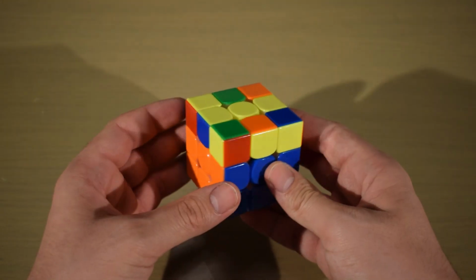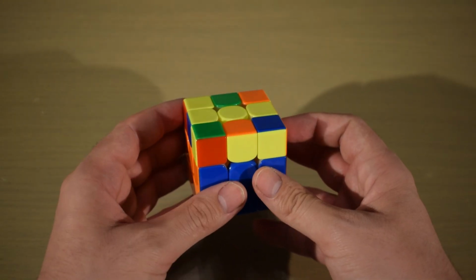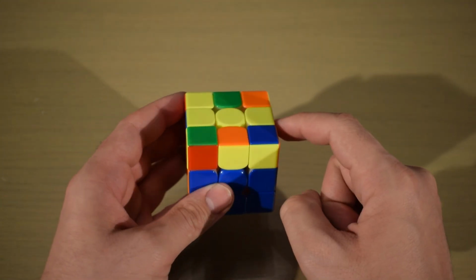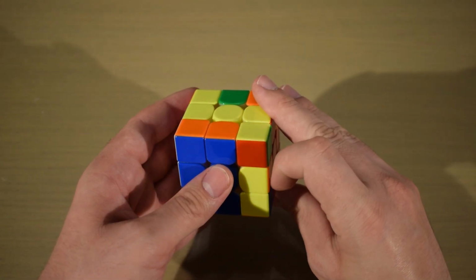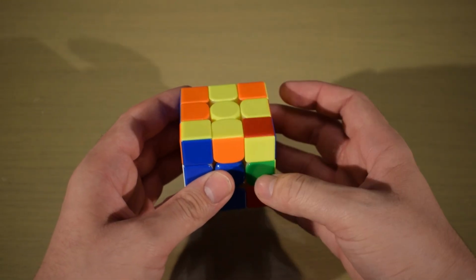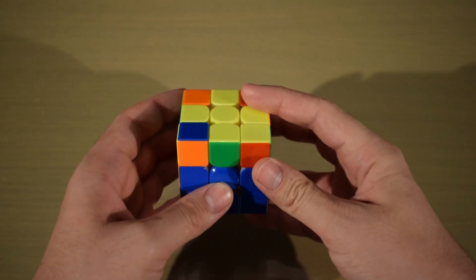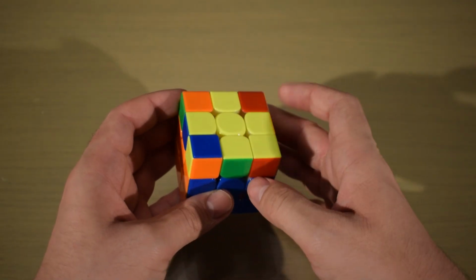So let's start. The first thing that we have to do is to solve the yellow cross. We have that case with a line that we have to keep like this and apply the algorithm to solve the cross. F, R, U, R prime, U prime, F prime. And now the yellow cross is solved.